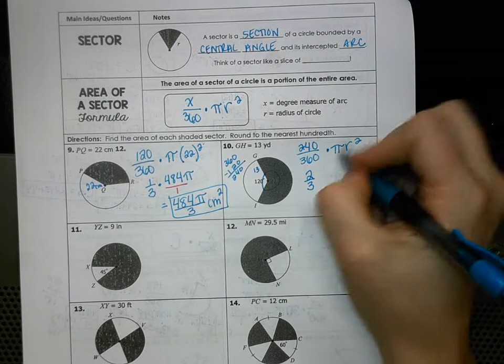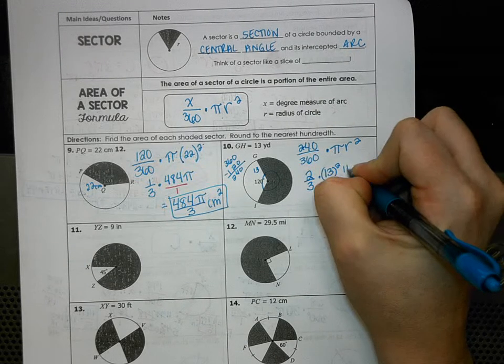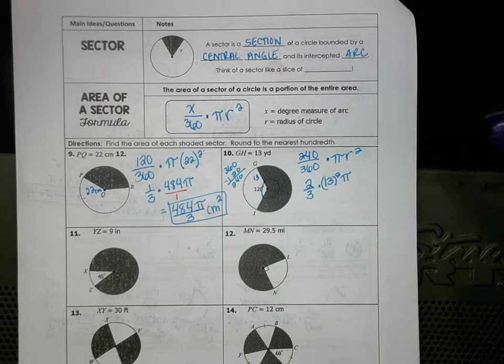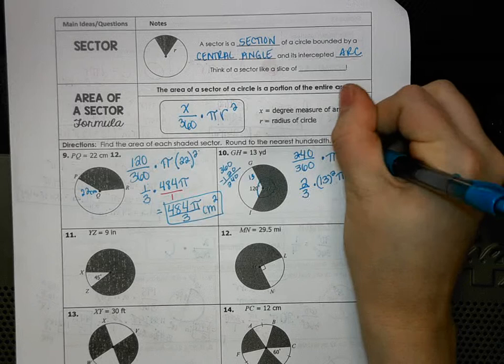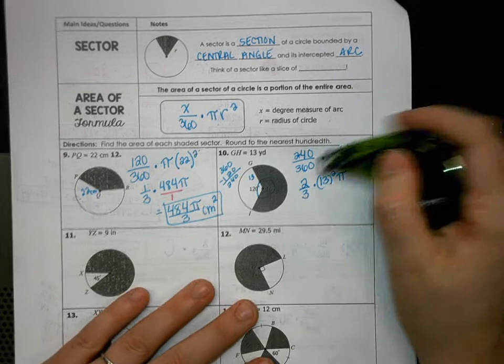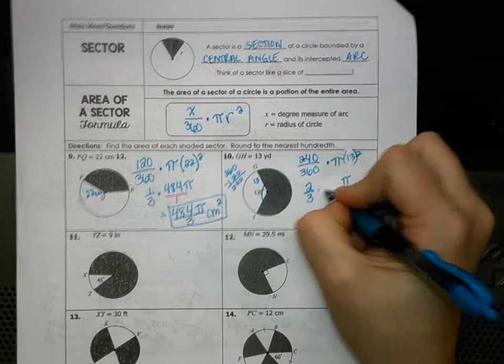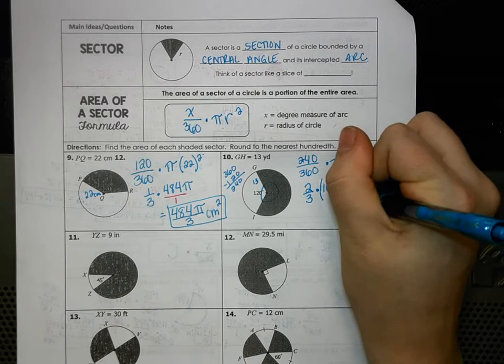So times 13 squared and pi. Usually I've been putting the 13 right here, so let's go ahead and do that. Plug in your 13 for r right there. And 13 squared, if you're ever not sure about your perfect squares, they are on the back wall. 13 squared is 169.